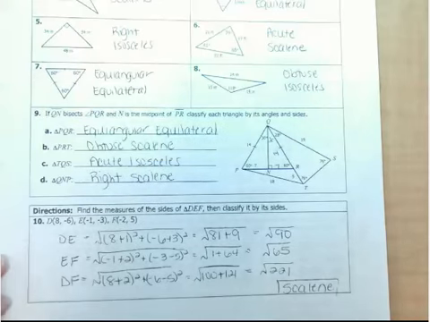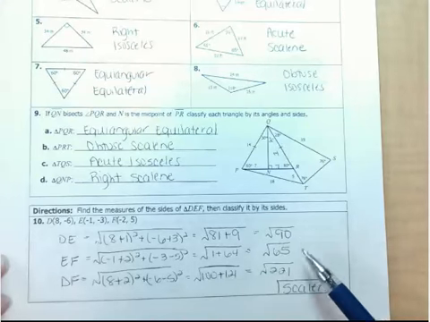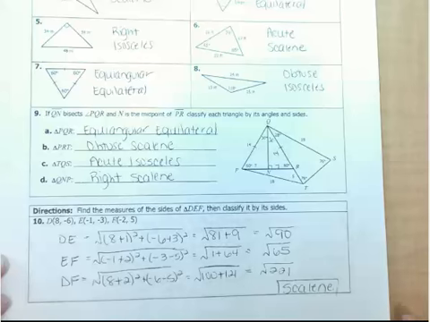Okay, now I've added number 10 to the screen. Remember to be very careful when you're doing this distance formula. And we have scaling because none of the sides have the same distance. Go ahead and pause the video.